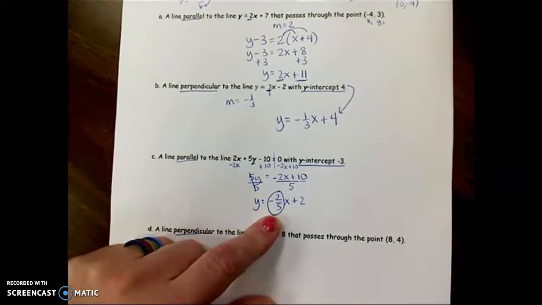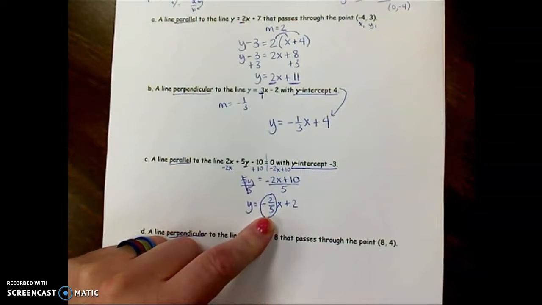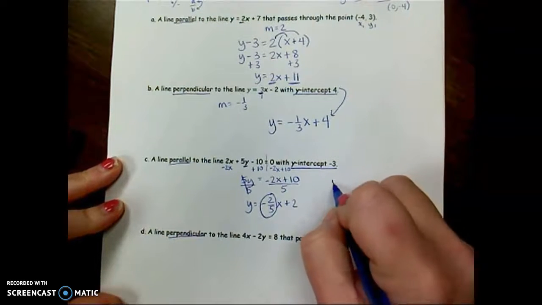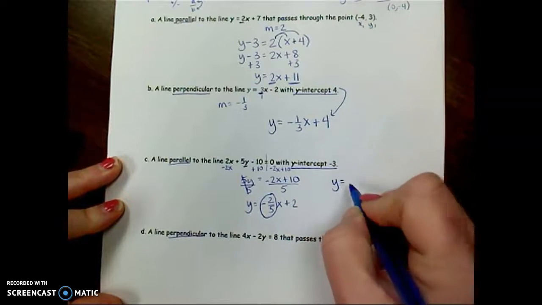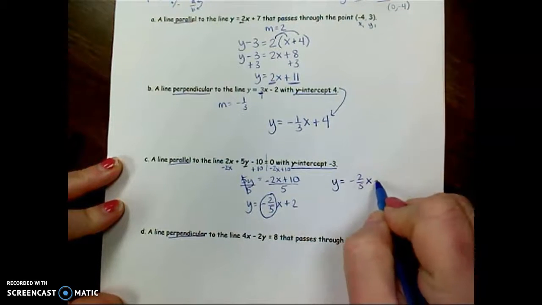Again, in this problem, I am given the y-intercept. I do not need to use point-slope form. I can go right into writing the slope-intercept form of this line. So my equation would be y equals, same slope, negative 2/5 x, y-intercept, minus 3.